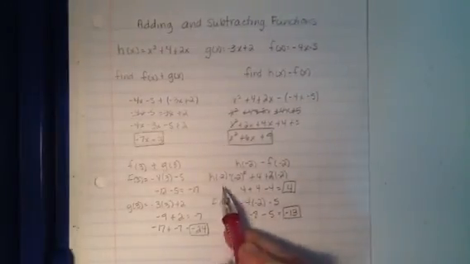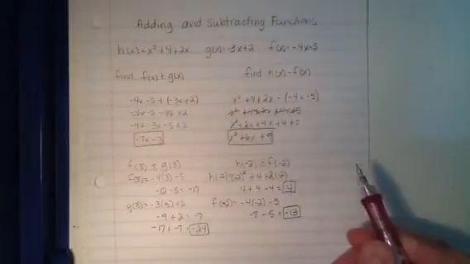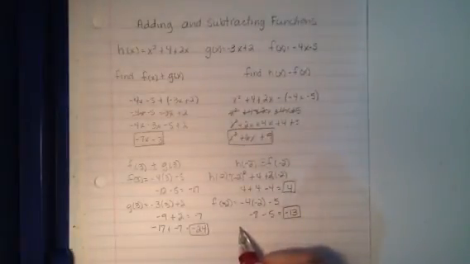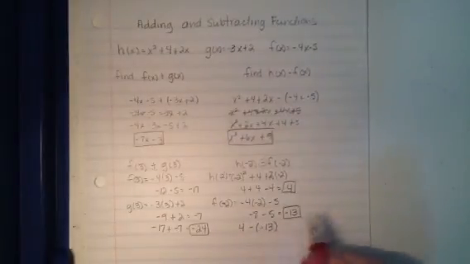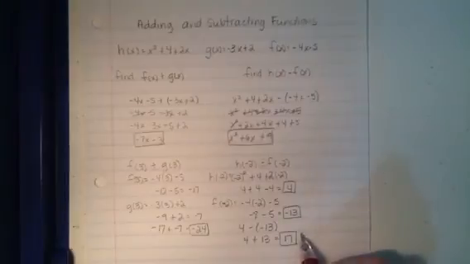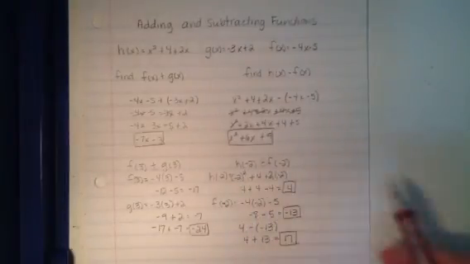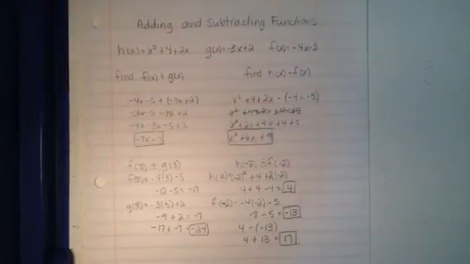Now, this was just the functions evaluated at negative 2, but we still have to go back and subtract the functions. So we're going to go 4 subtract that negative 13. Well, a negative and a negative makes a positive, so we're going to get 4 plus 13 equals 17. And that is h of negative 2 minus f of negative 2. And that's what we need to know when we're adding and subtracting functions.